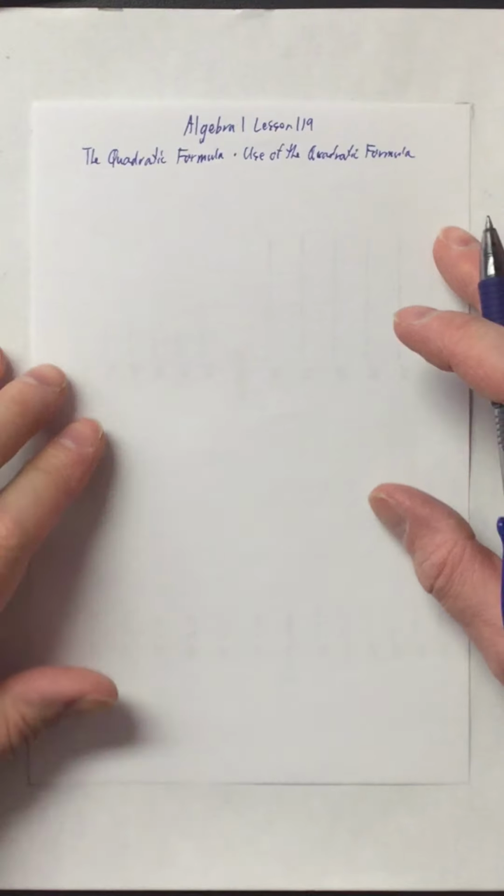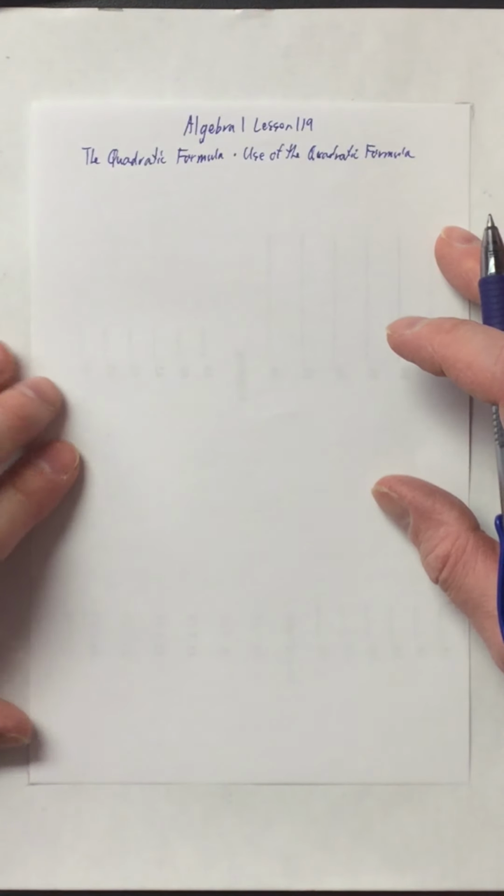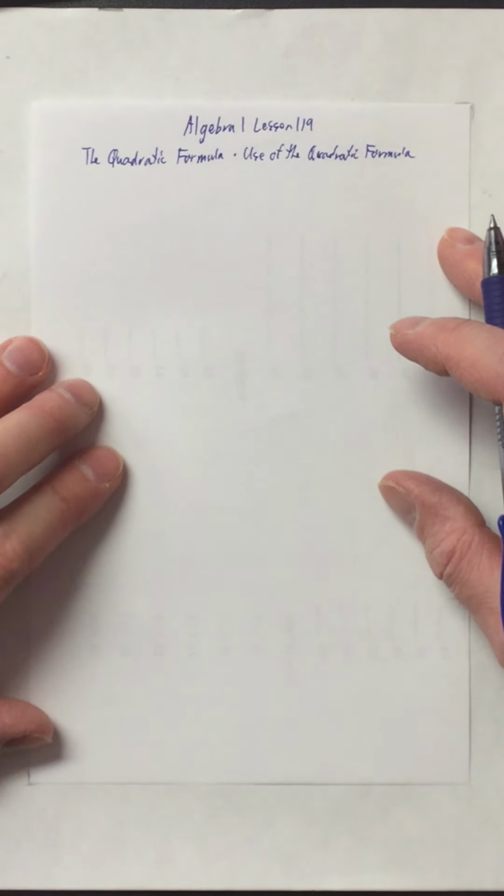In this particular lesson, we build off of Lesson 118 and we actually derive something called the quadratic formula. It's used by completing the square, but then it actually skips that step, and you'll see what I'm talking about here as we get into this lesson.